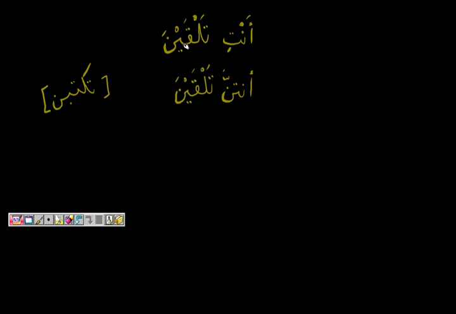And which are the three forms that we dropped, that we circled, because the ya was dropped? Yalqawna, which is the third person masculine plural, that's the hum form. Talqawna, which is the second person masculine plural, the antum form, and the anti form, the second person feminine singular. In those cases, the ya has dropped. That's one reason why we call it naqis.